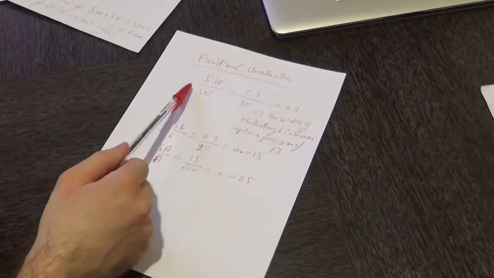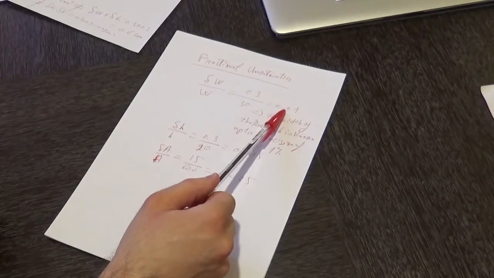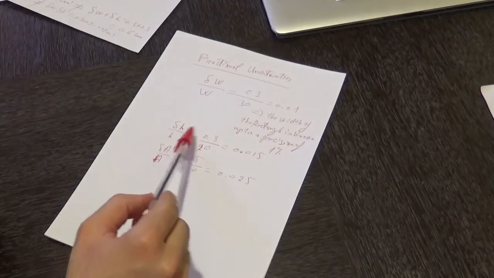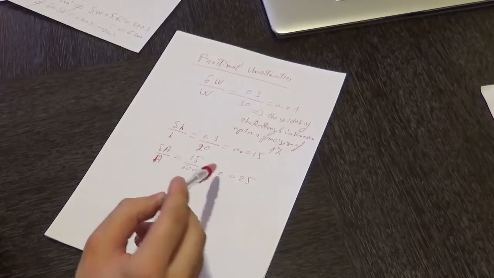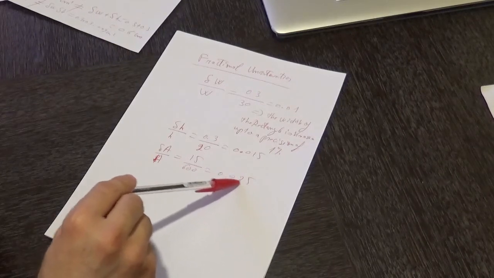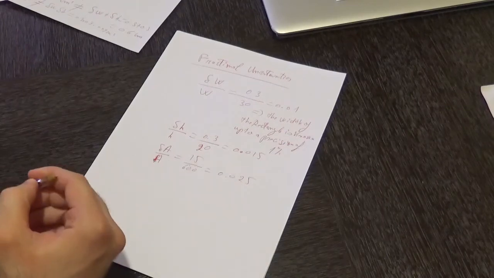So what can we deduce over here? We have found the first fractional uncertainty in the width, which is equal to 0.01. Then we have found the second fractional uncertainty in the height, which is equal to 0.015, and a third fractional uncertainty in the area, which is equal to 0.025. And that value implies that we know the area of the rectangle up to a precision of 2.5%.